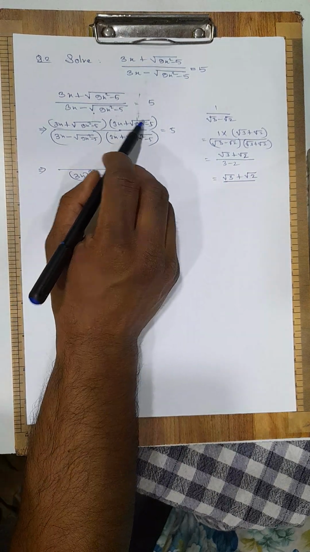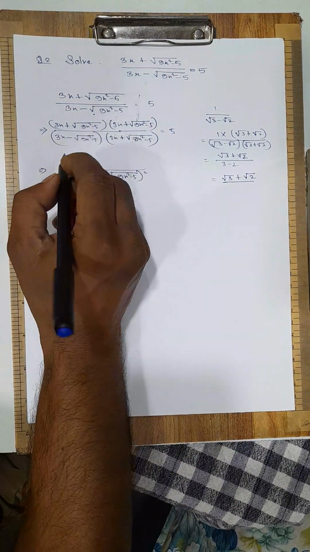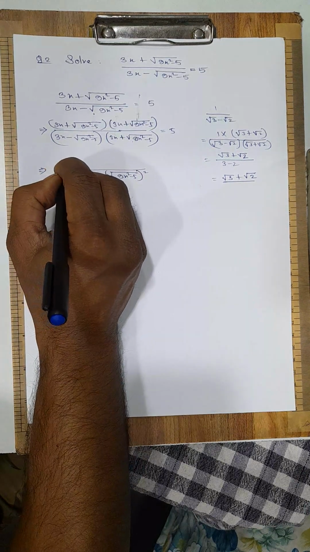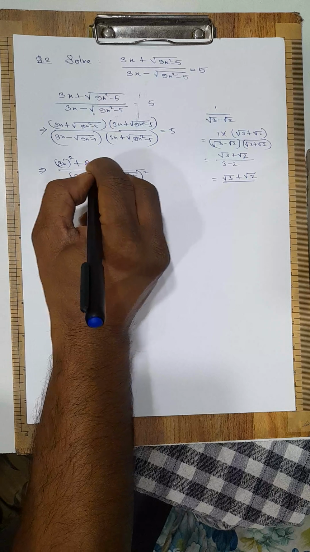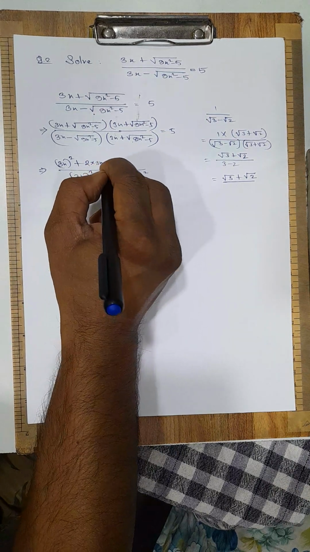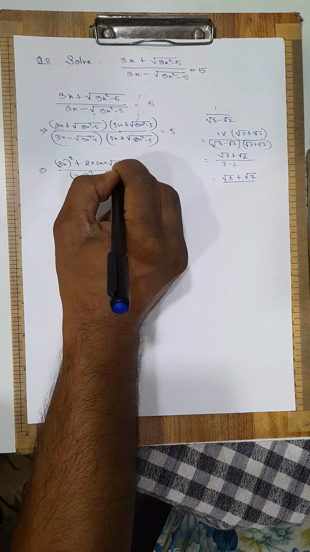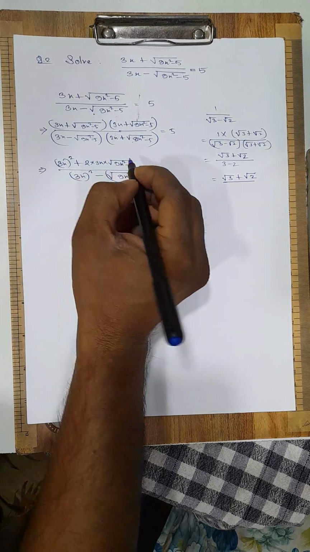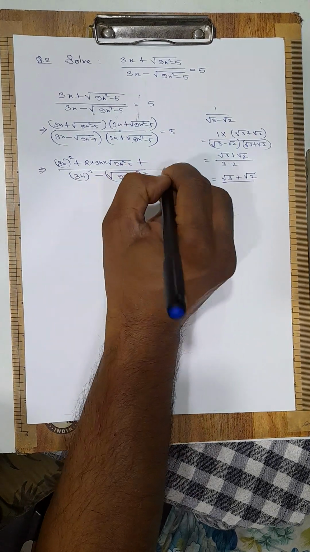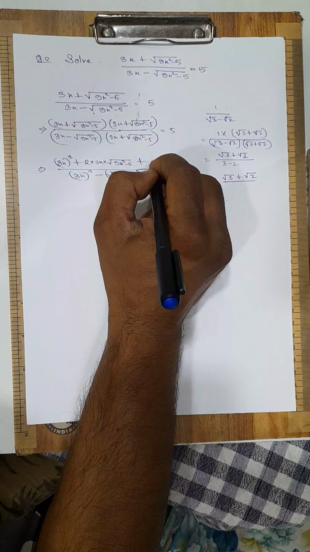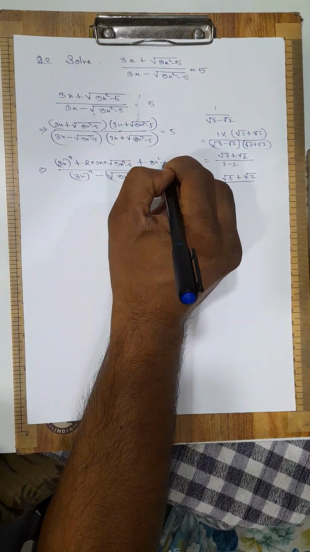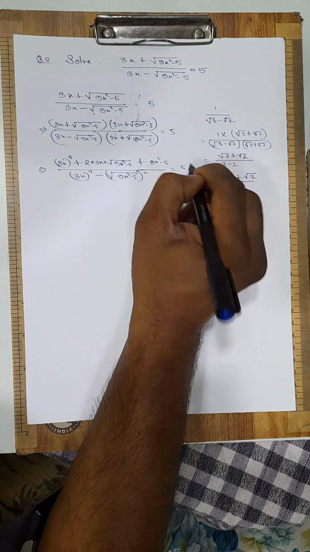Now it becomes a plus b into a plus b. So it is a plus b whole square. That means a square plus twice of a into b, b means square root of 9x square minus 5, plus b square. B square means square of this. So it becomes 9x square minus 5. Right hand side is same, 5.